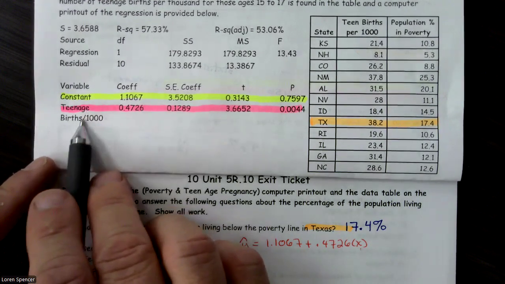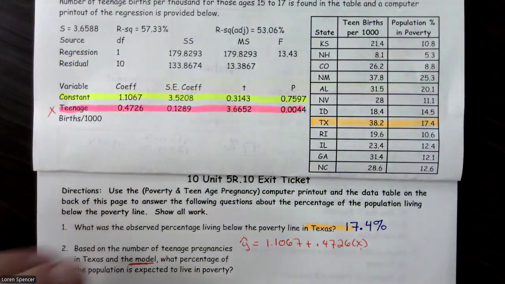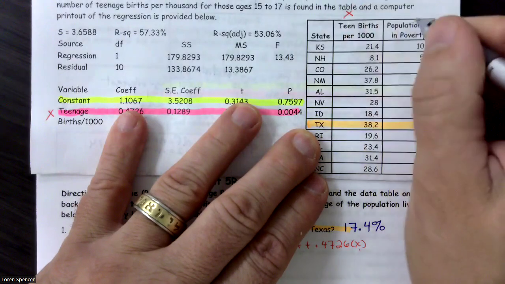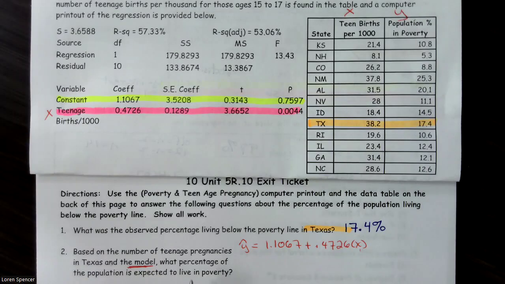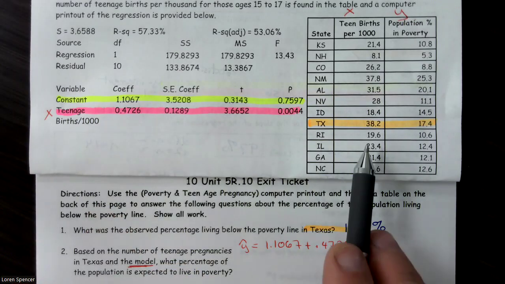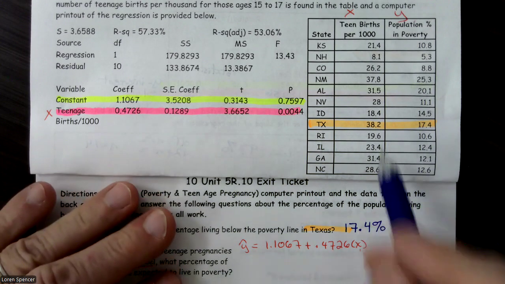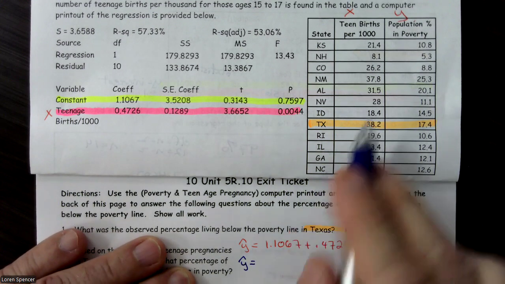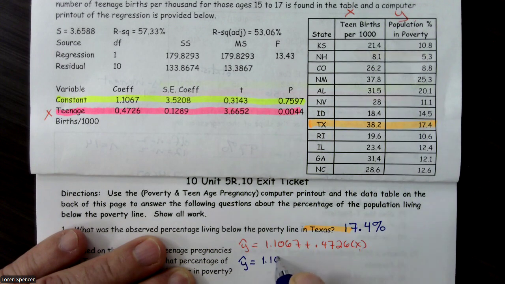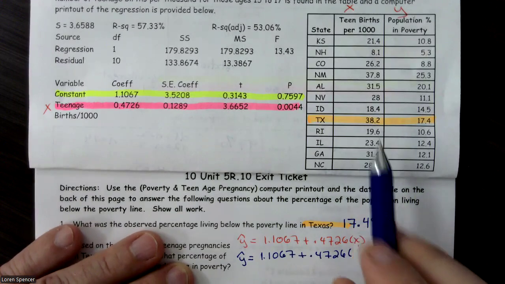I can look here and find that teenage pregnancies is our x. So this is my x, and that makes population in poverty my y. That's what we're looking for. We can plug in our x value for Texas, which is 38.2. So y hat, or percent in poverty, equals 1.1067 plus 0.4726 times 38.2.